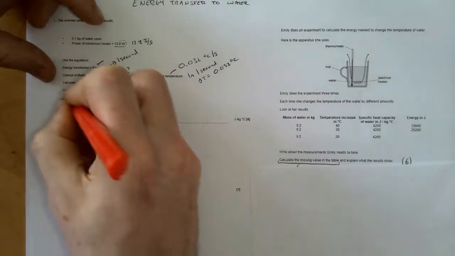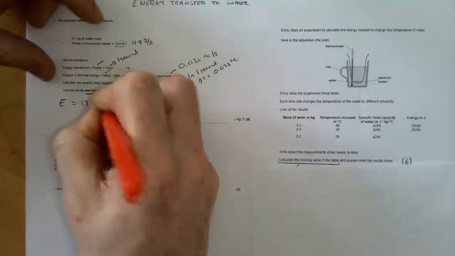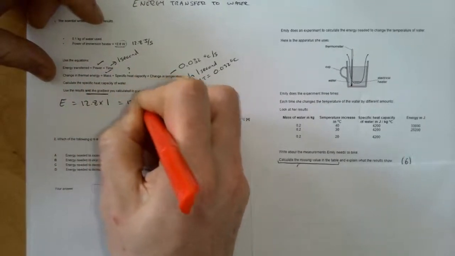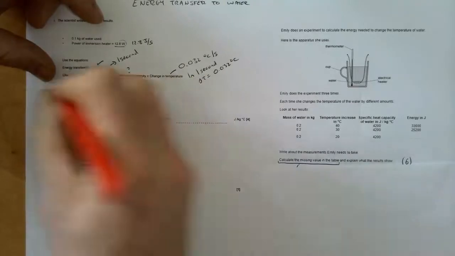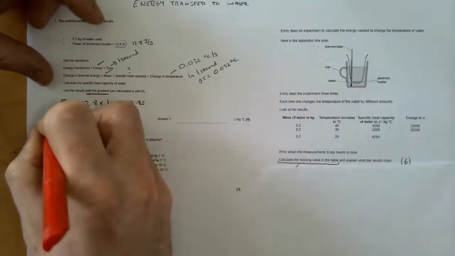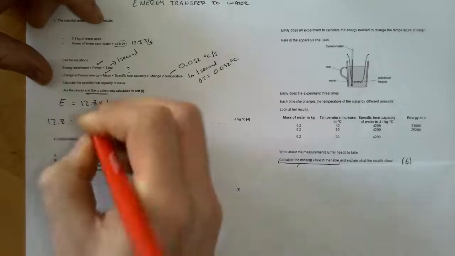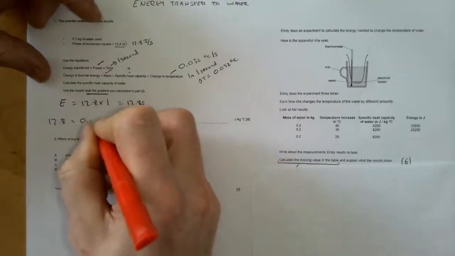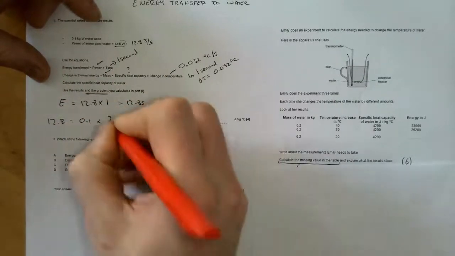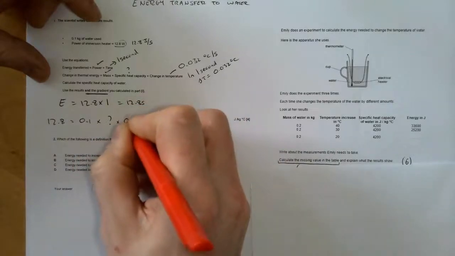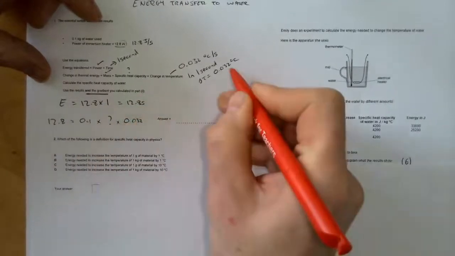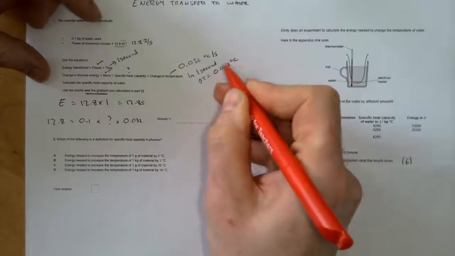So the energy transfer is 12.8 times 1, which is 12.8 joules. And then our second equation, 12.8 equals our mass, 0.1, times our heat capacity that we're trying to work out, times the change in temperature, which is 0.032 degrees Celsius. So that's in 1 second.